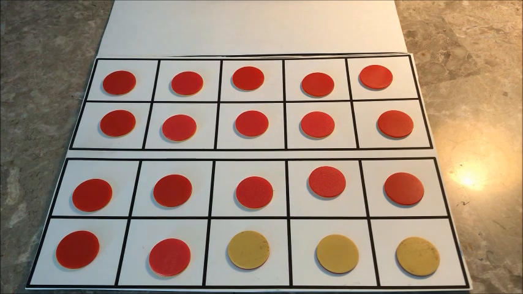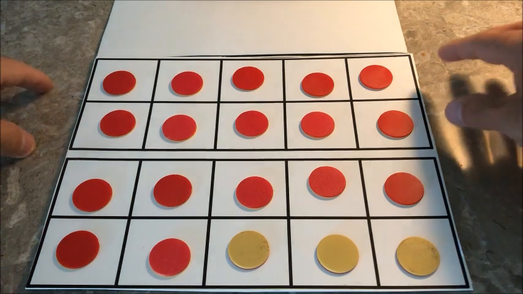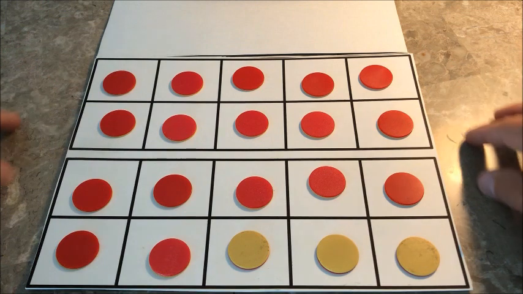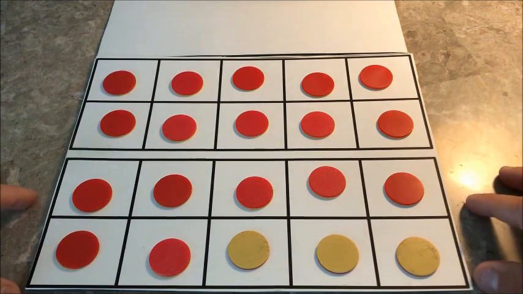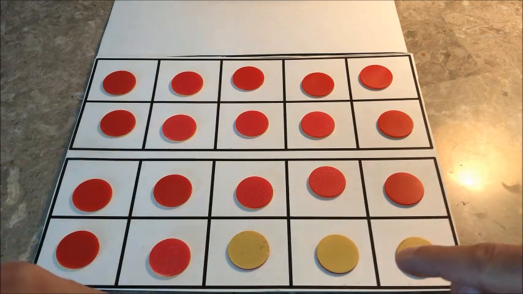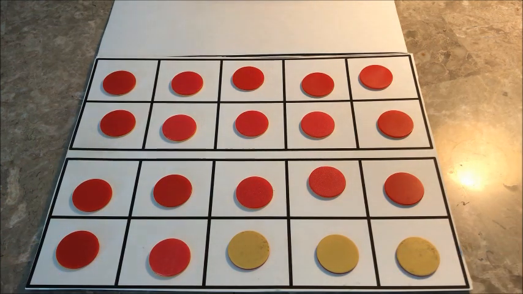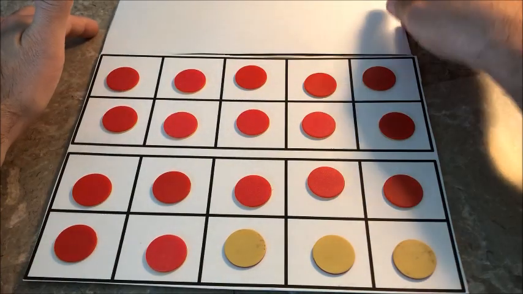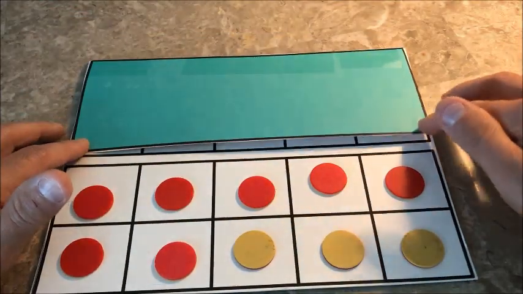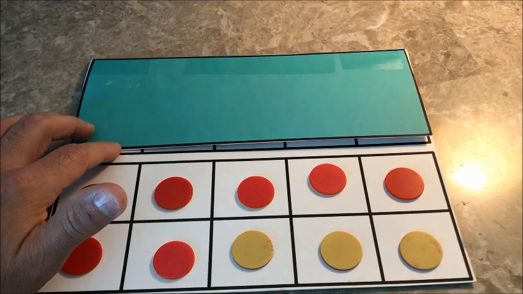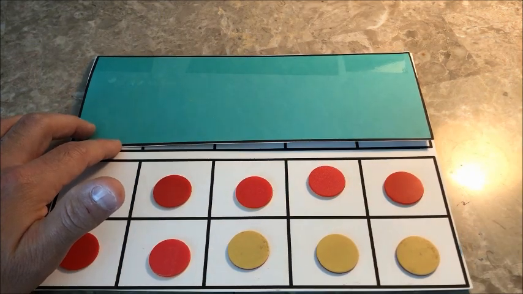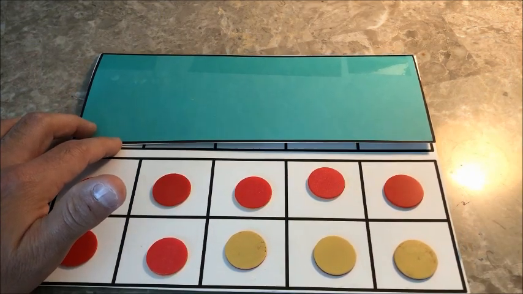So if you take a look at this, just visually, this looks really overwhelming. So you want to say, okay, if we have 10 here, and we have 7 red here, we have 17, right? And what goes with 17 to make 20 will be 3. Then what you can do is say, okay, I'm going to cover this up right here, and I'm going to put an arrow card here.